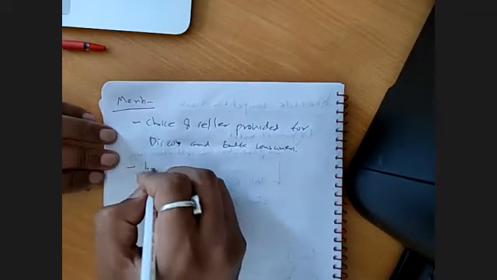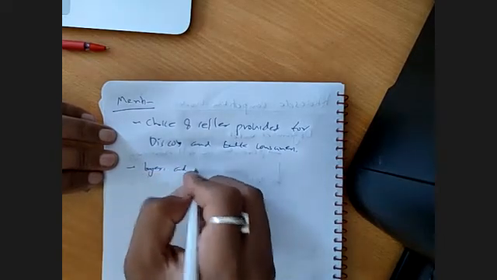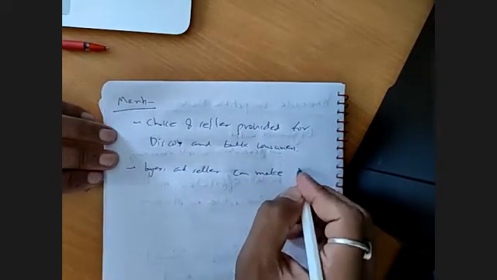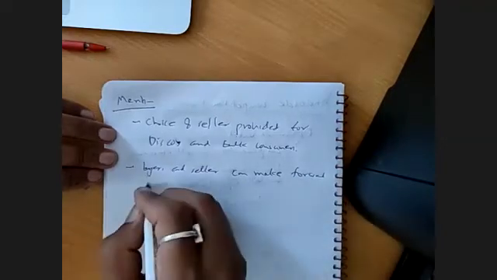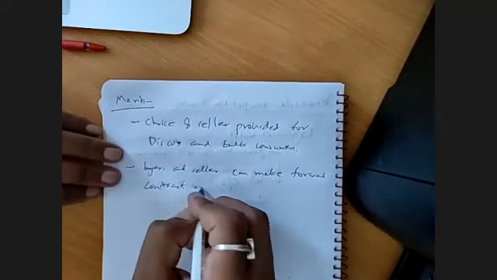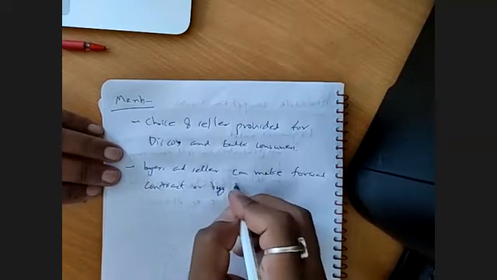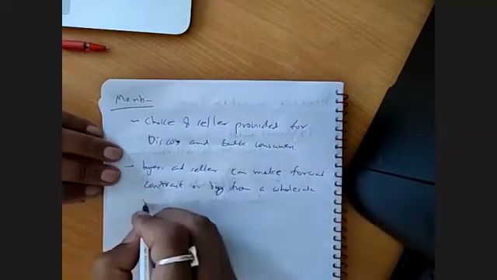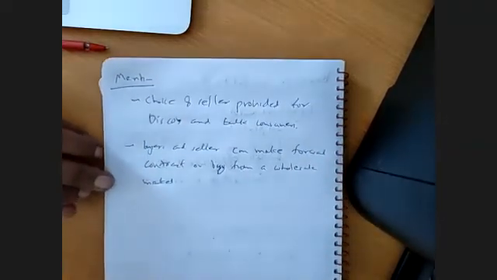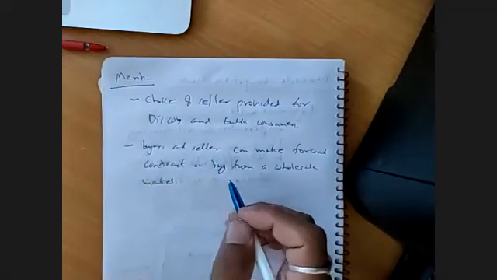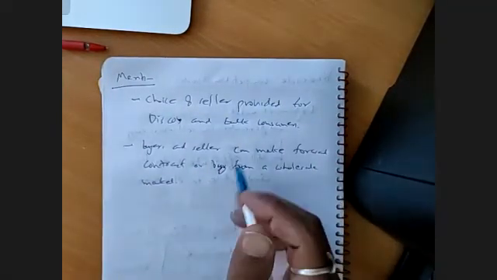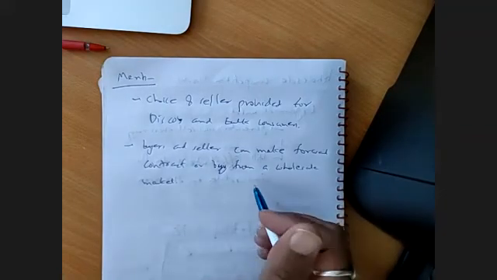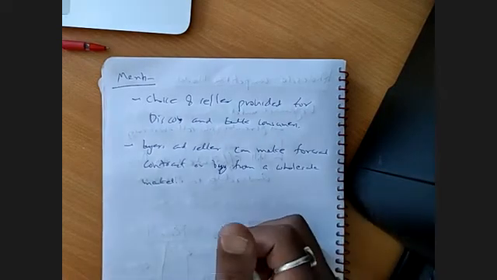Buyers and sellers can make forward contracts or buy from a wholesale market. So in this, the buyer or seller has an alternative that they can directly purchase power from the generating companies, or they can purchase the power through the wholesale market.